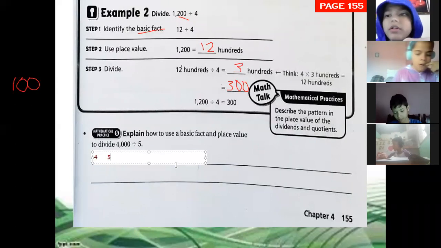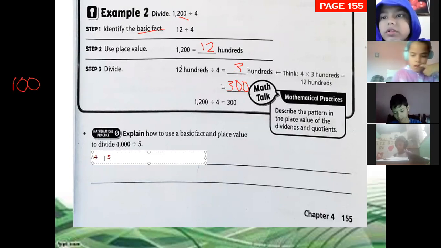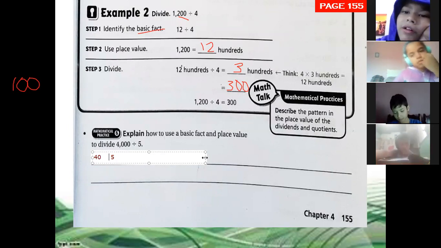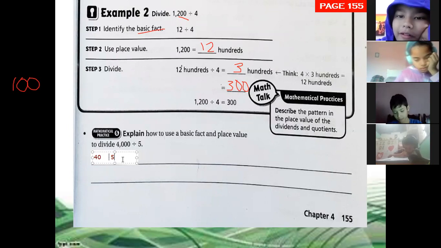No, because 5 times 1 equals 5. 5 is greater than 4. So in this case, we are going to take 2 digits from 4,000. 40 divided by 5. Exactly. Is that possible?